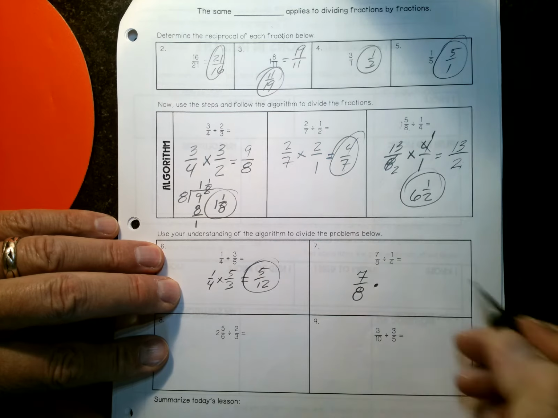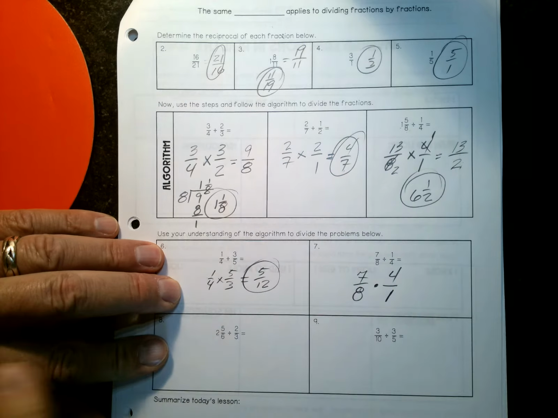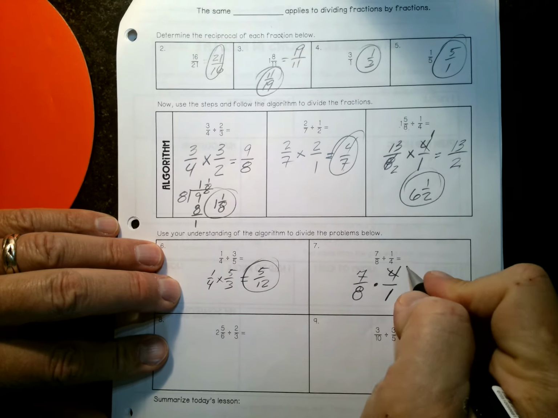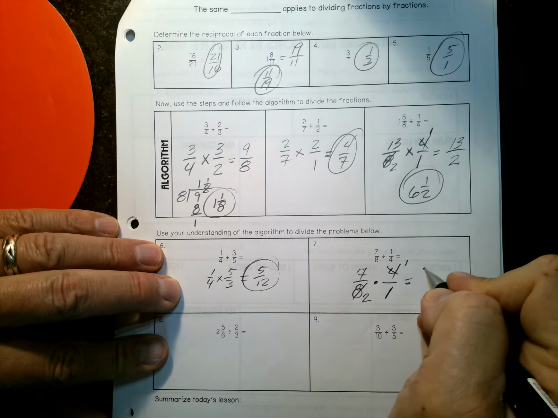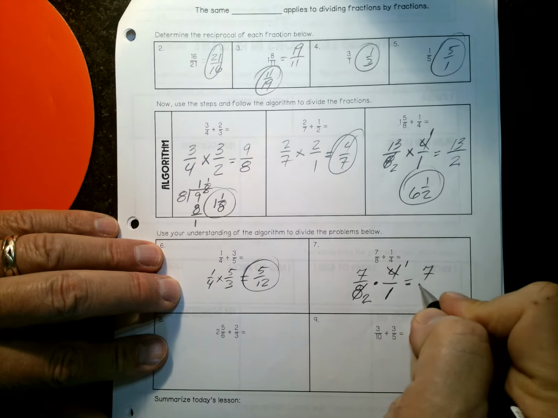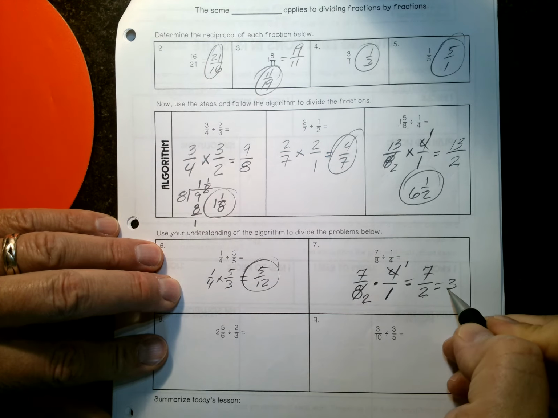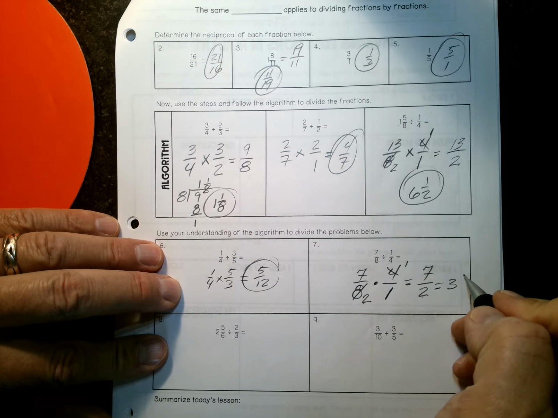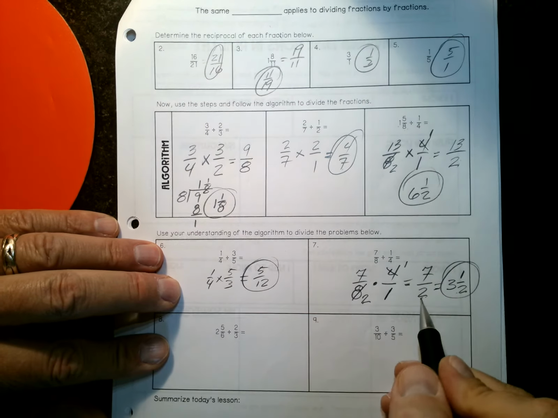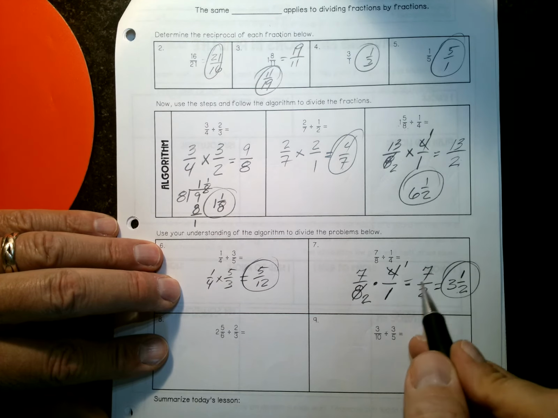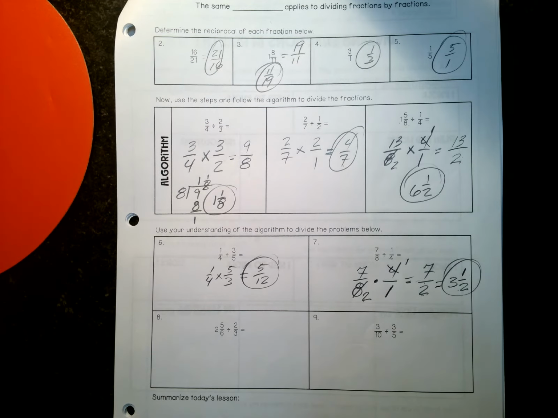7/8 times, and I'll use a dot here, times 4/1. I reciprocated, see? I'm going to factor out the 4. 7 times 1 is 7. 2 times 1 is 2. And 2 goes into 7 3 times. That is 6. 7 minus 6 is 1. And the denominator doesn't change. I want you to be able to get to this point where you can say 7/2 equals 3 1/2. Okay, so we have 2 more problems to take a look at here.